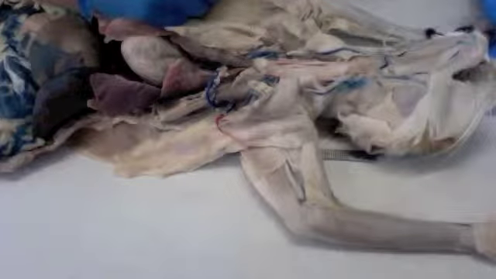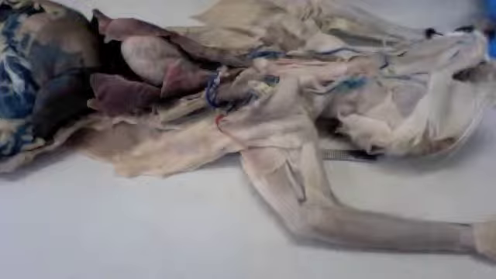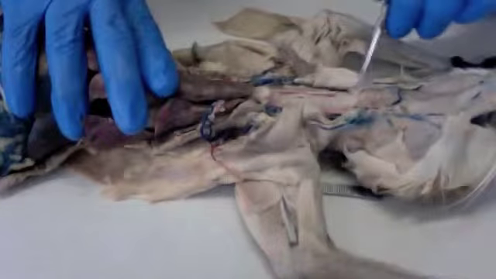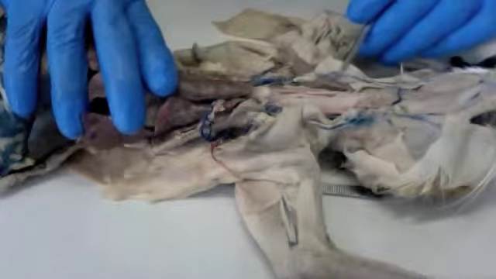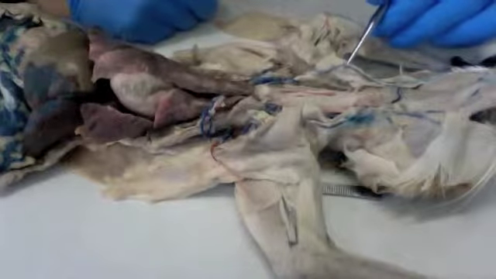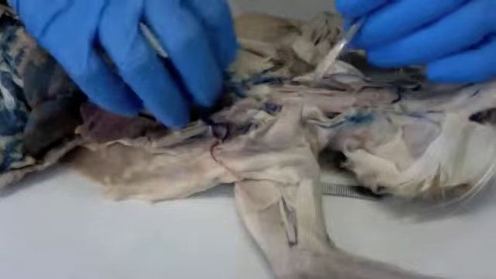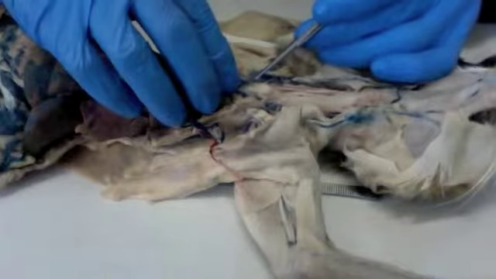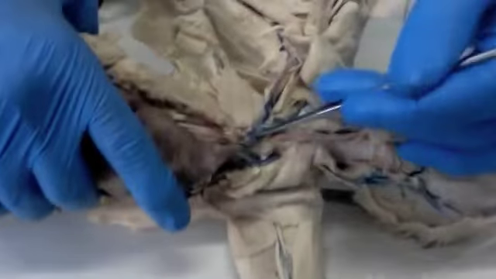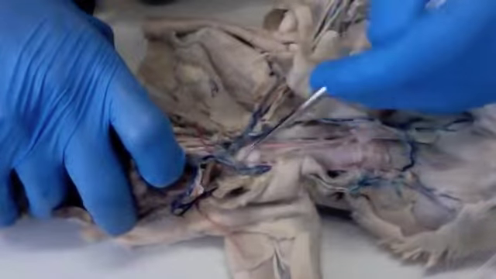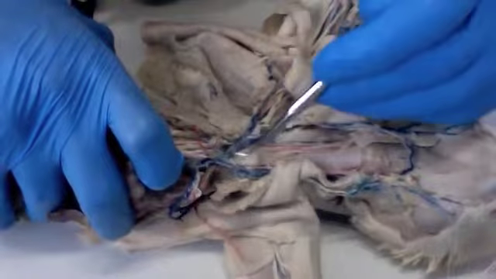Okay, so here to start off with, we're going to start with the external jugular vein, both right and left. This is the right external jugular vein, and this is the left external jugular vein. Then we move on to the brachiocephalic vein, both left and right. This is the right brachiocephalic vein, and this is the left brachiocephalic vein. Right and left.